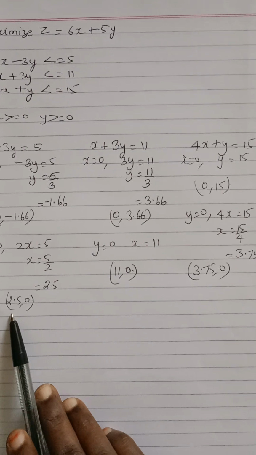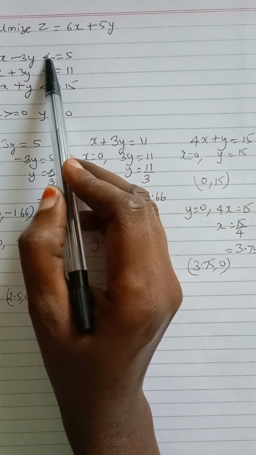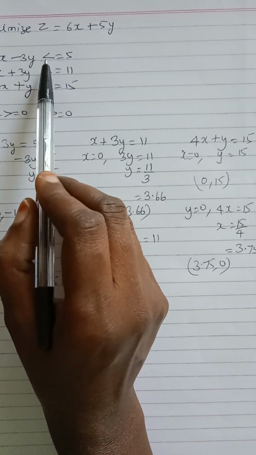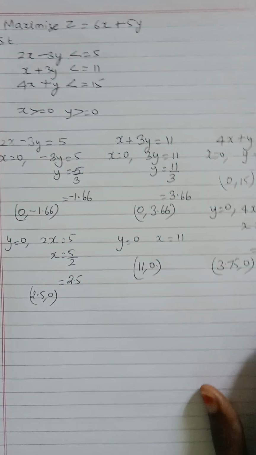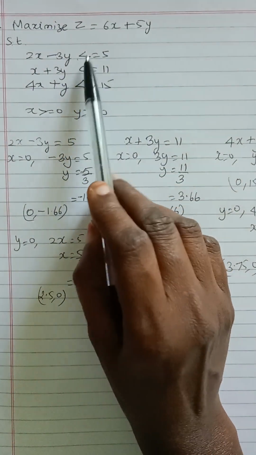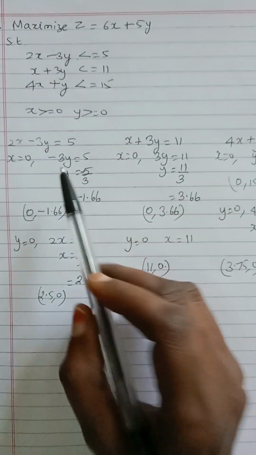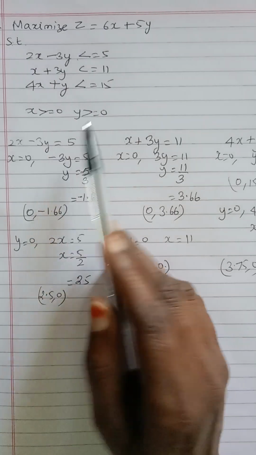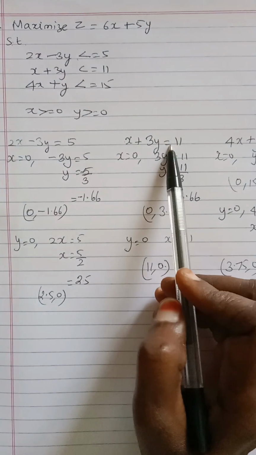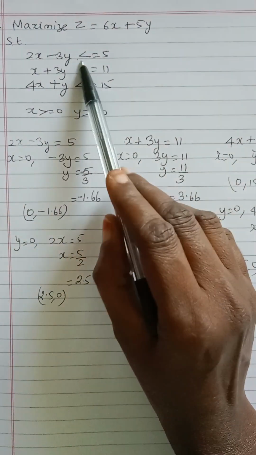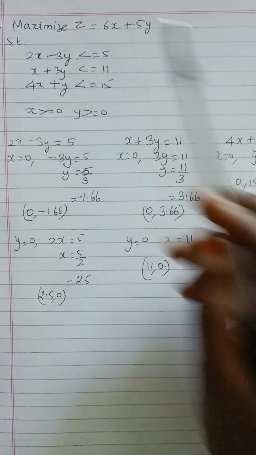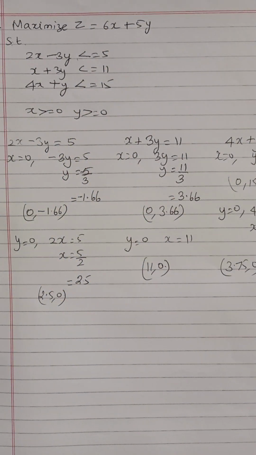Next, the condition is less than or equal to. We want to draw the points and draw the lines, then we have to find the feasible region. For finding the feasible region we need to know whether it is greater or less than. So here the values are less than or equal to. Now we have put the lines 2x minus 3y equal to 5, x plus 3y equal to 11 and 4x plus y equal to 15. So now we'll use this less-than condition and try to find the actual points in the feasible region.